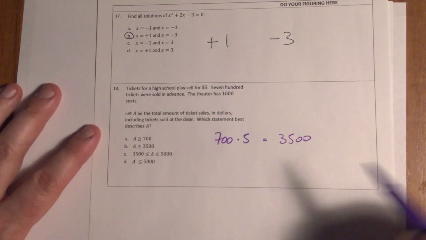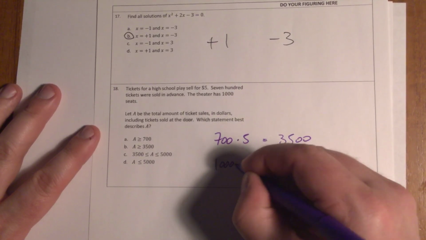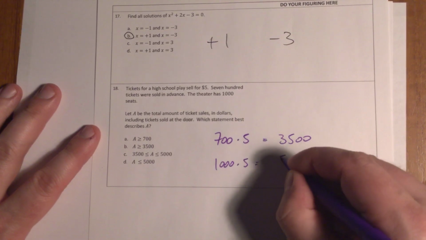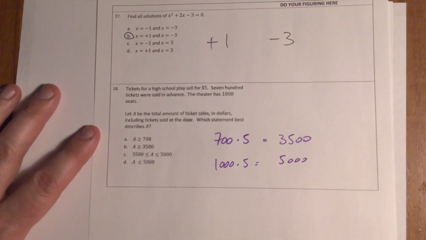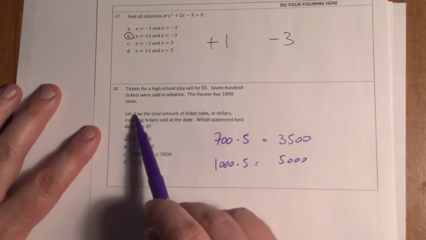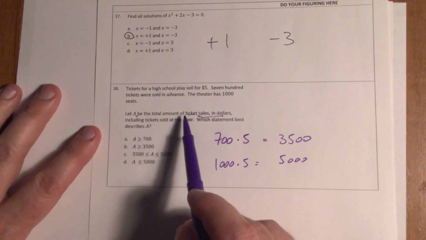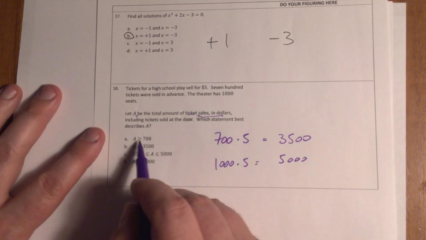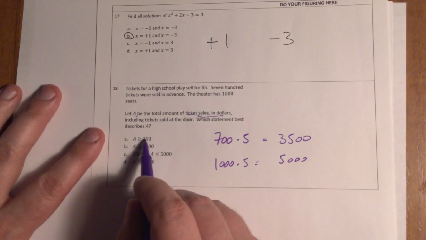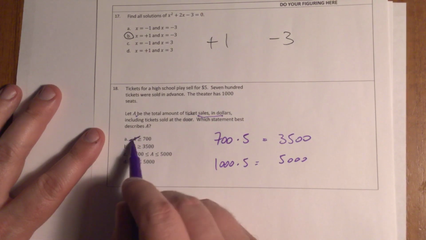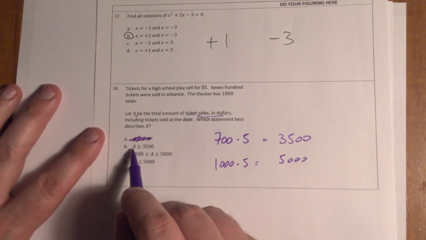They can sell up to 1,000 seats. So they've got room for that much. So we're talking about the amount. Let A be the total amount of ticket sales in dollars. So we're not talking about the number of tickets. So let's go ahead and eliminate this. This 700 is talking about the number of tickets, which still doesn't really make sense.